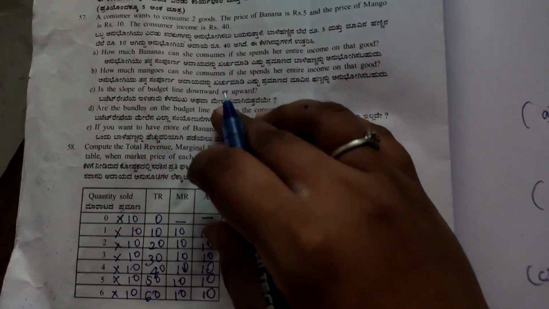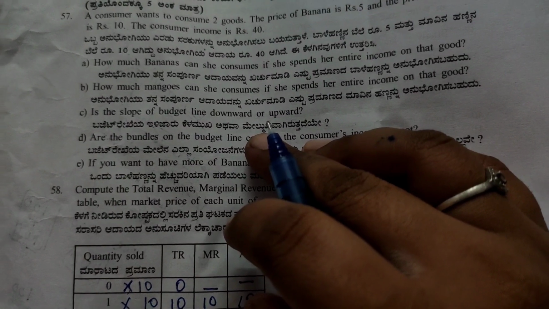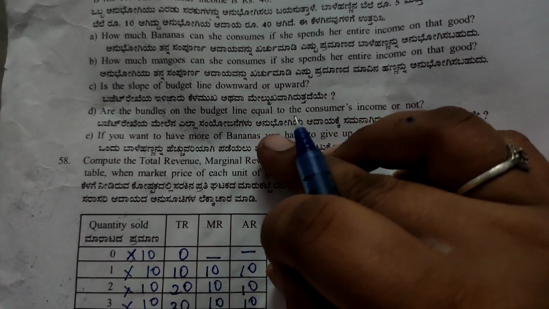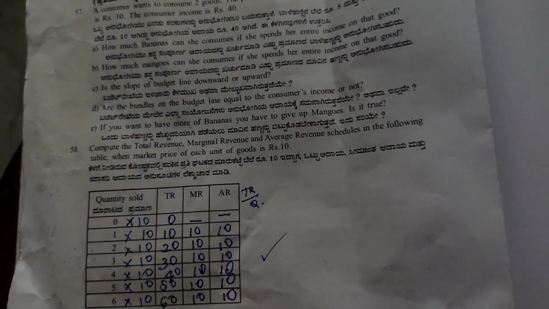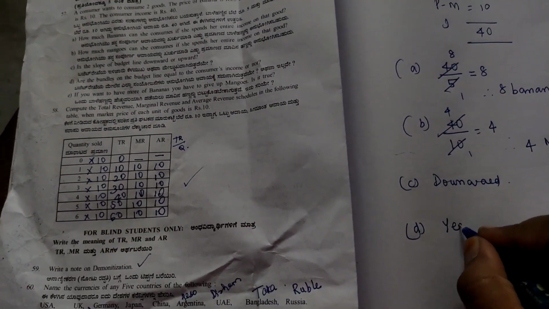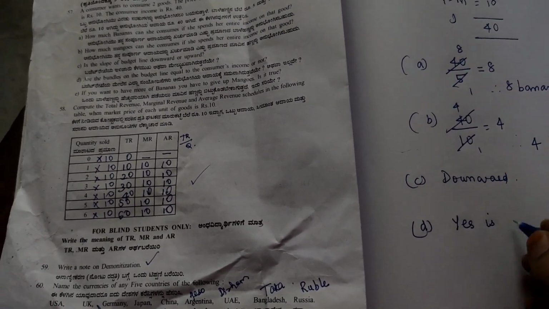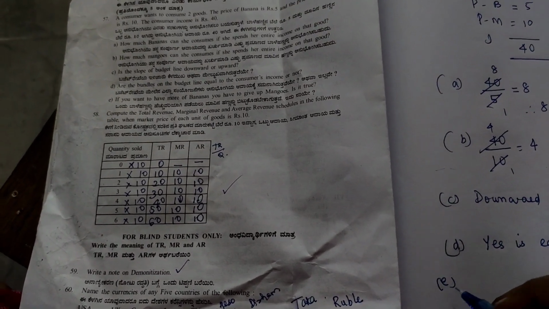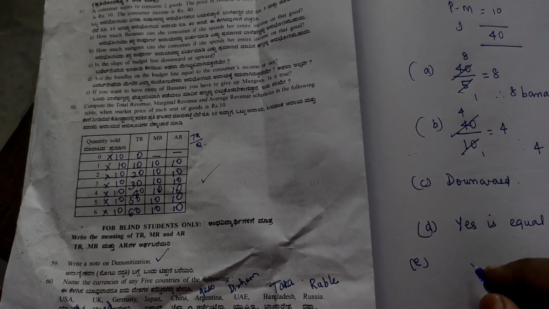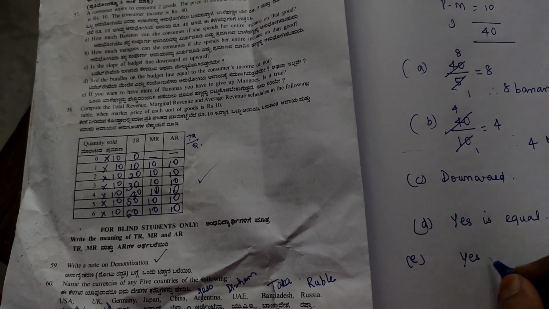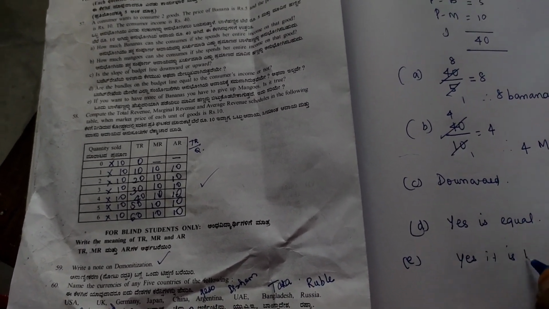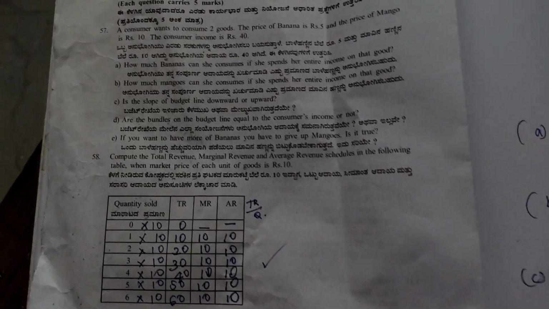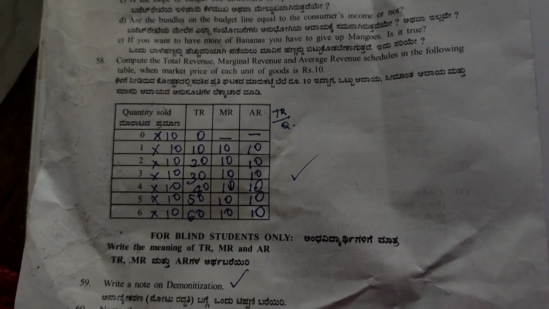After that, what is the question here? Are the bundles on the budget line equal to the consumer income or not? Yes, the bundles on the budget line are equal to the consumer income. Lastly, if you want to have more of banana, you have to give up mango. Is it true? Yes, it is true. In order to have more of banana, you have to give up some of the mangoes and vice versa. By this, you can easily get 5 marks.